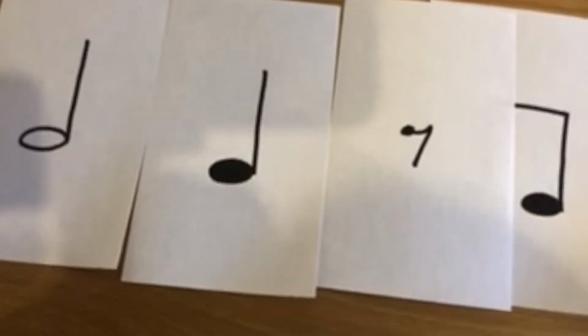Nice job. Try on your own to build measures of 4 beats using these new rests. See how creative you can get and challenge yourself and your family.